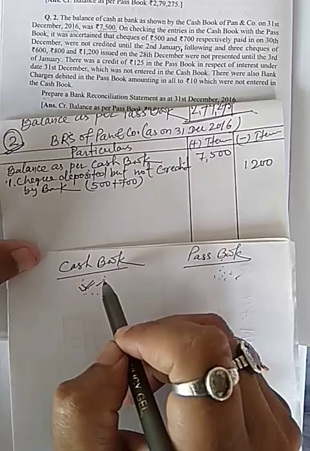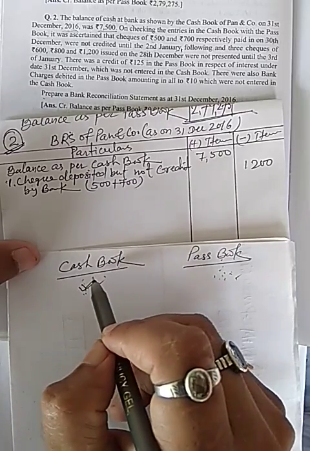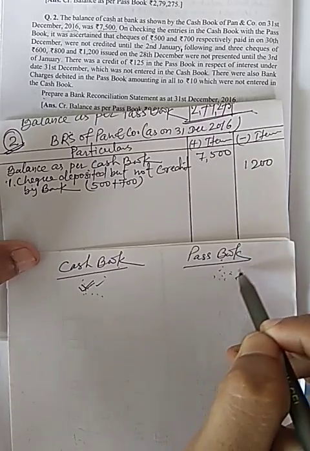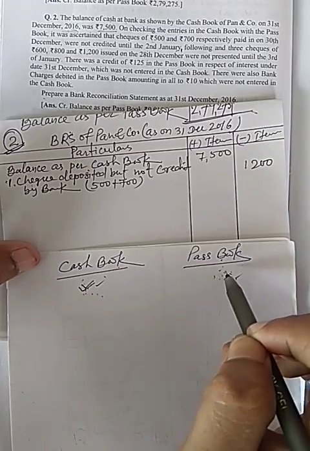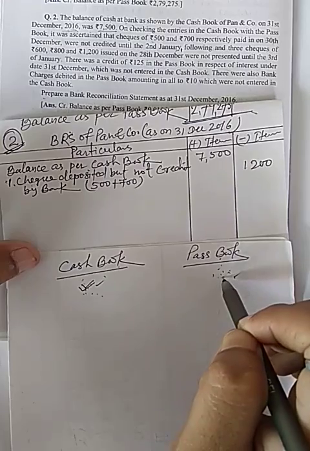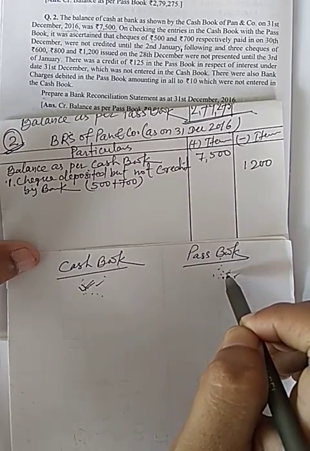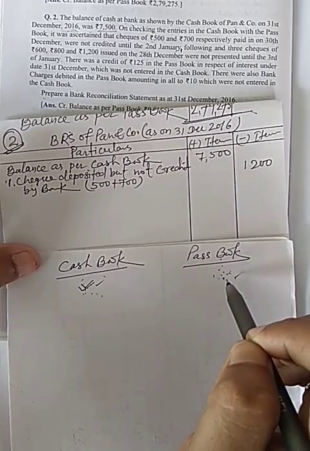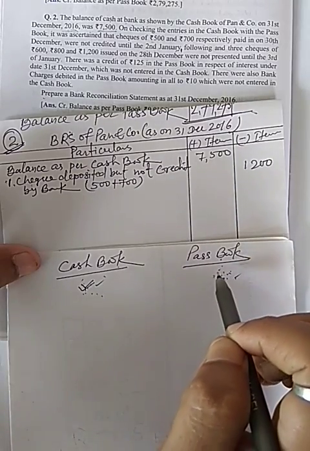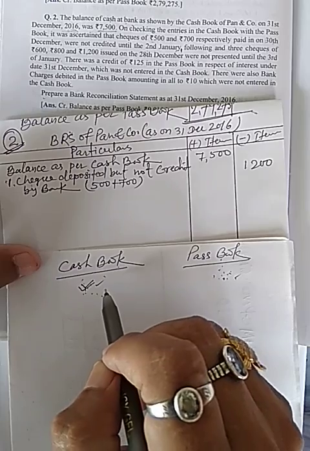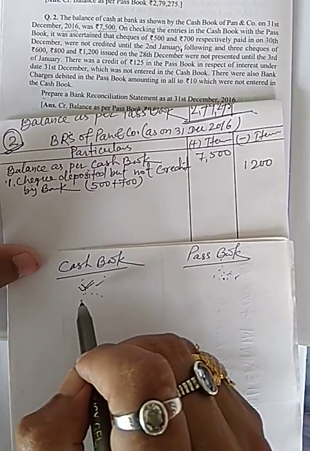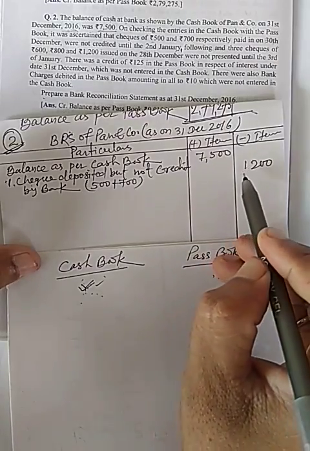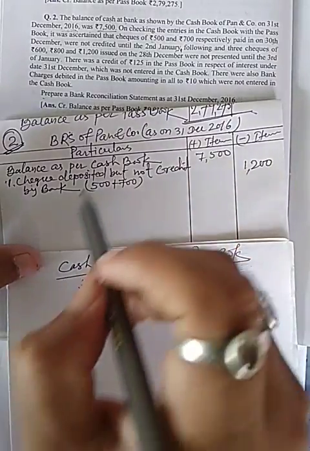So our cash book has been increased and the check was not credited by bank, so it will show decrease. So matching for cash book from passbook, I have to deduct from cash book, so it will shift in minus item.